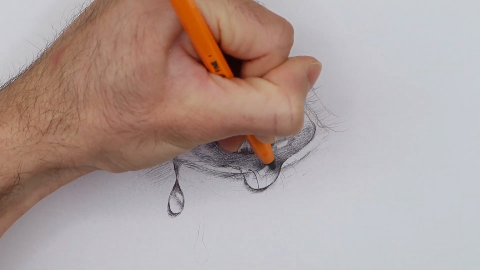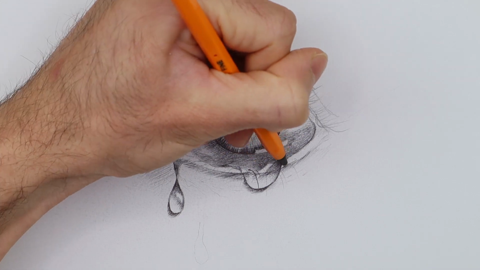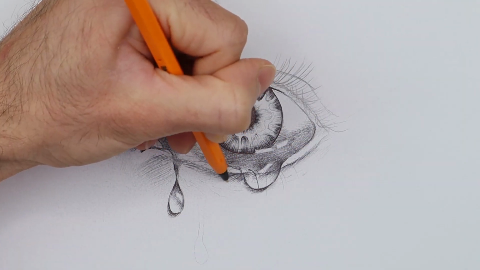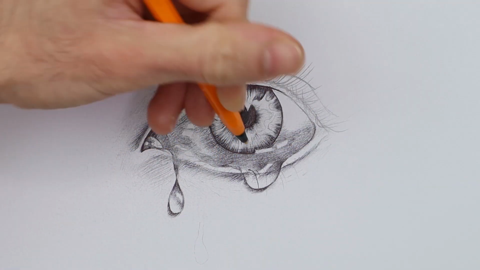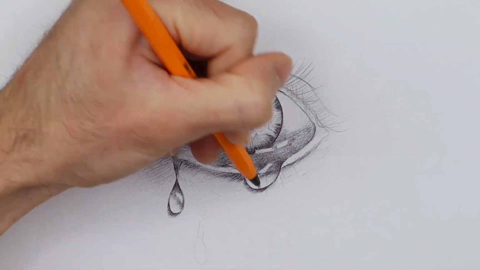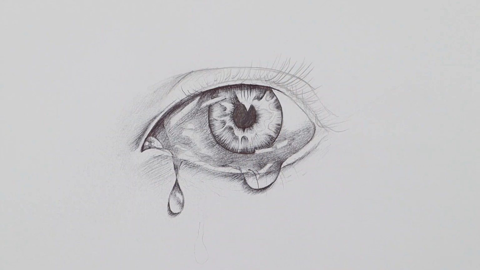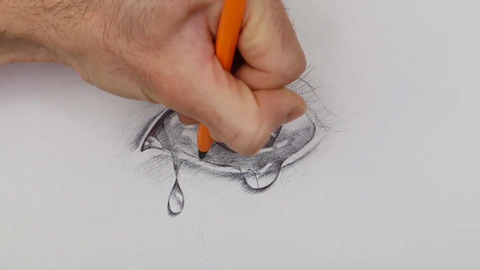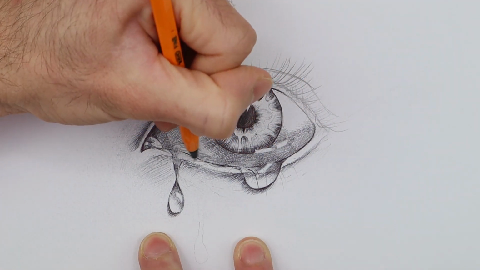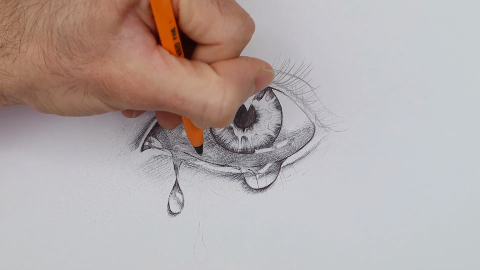Now, obviously, as we proceed with this process, we can slowly start to add in some pen detailing to the surrounding features as well. And this includes bringing out shadows or shading around the eyelids itself, adding shading to the eyelashes or darkening the eyelashes with our pen marks.